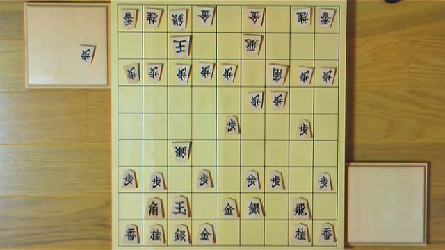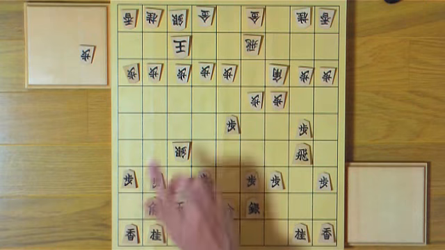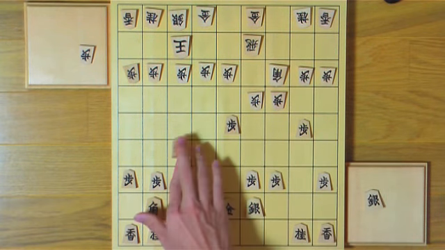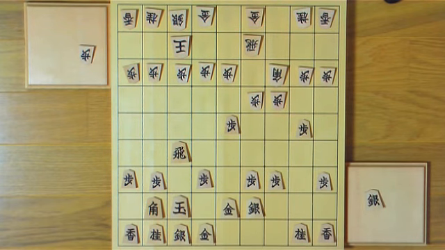And you have to remember that if you lose a piece, it's not only that the piece count decreases, but also the opponent's piece count increases. So it's a much bigger difference than you think.